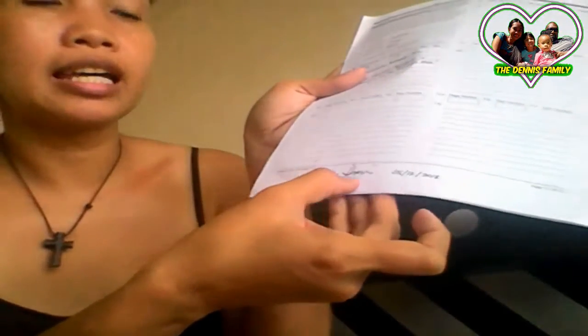You will just put NA if it's not applicable in your case or in your situation. And since my husband has an alias, he put a note here, and if you need to put something in the additional information part, you need to let the petitioner sign here at the end, and then the date. Okay, so that's the form I-130.